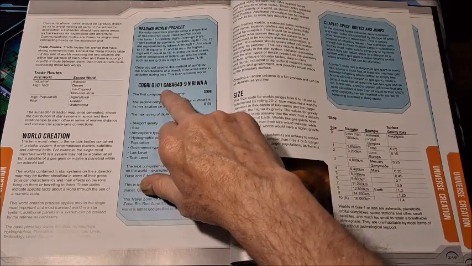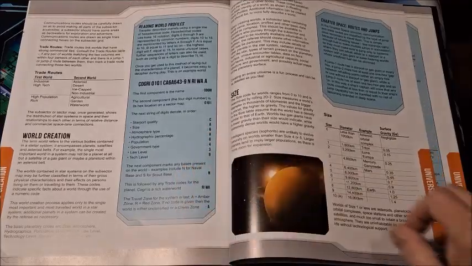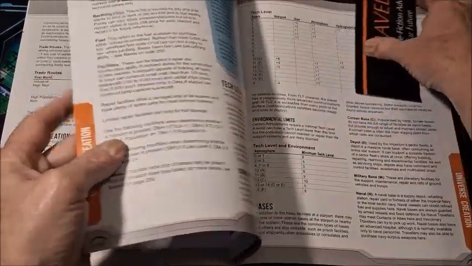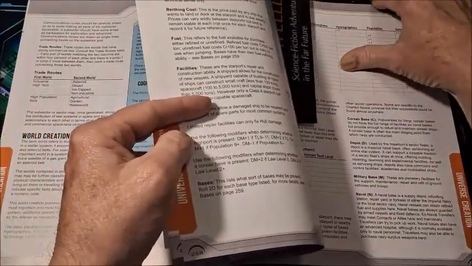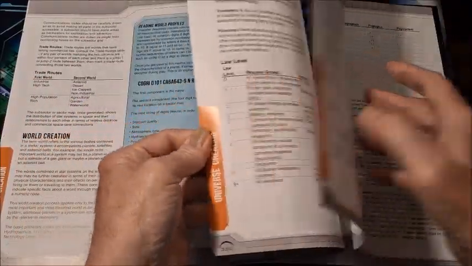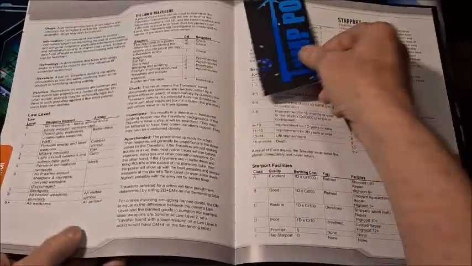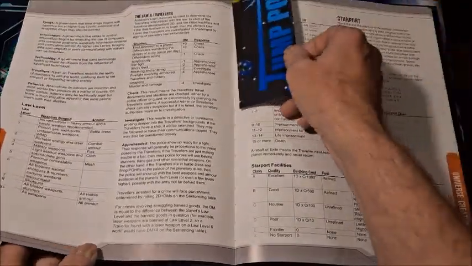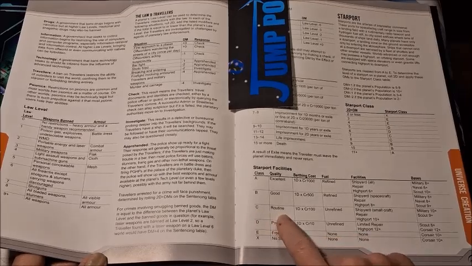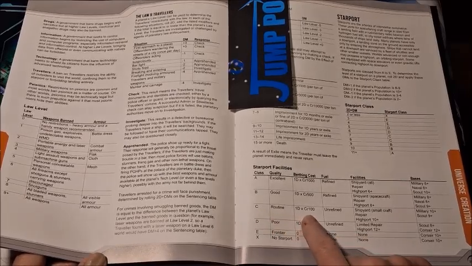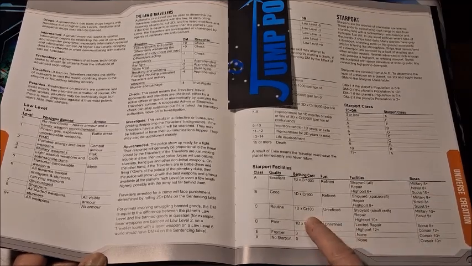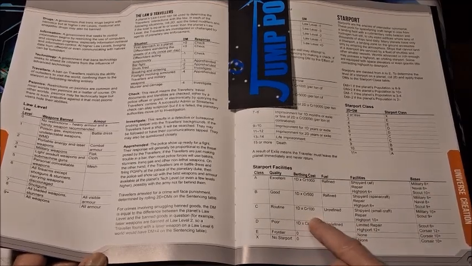C is what? Well, that's the starport quality. So C starport. All right, let's take a look at what a C starport gives us. This is where you have to jump around a little bit, unfortunately, in the book. You have to move a bit to find some stuff. It doesn't follow the code, oddly enough. But okay, starport facility is C. The quality is routine. Berthing cost is 1 die times 100 credits. So if I rolled a 4, it'd be 400 credits to get a berthing cost. And I do that per week, by the way.